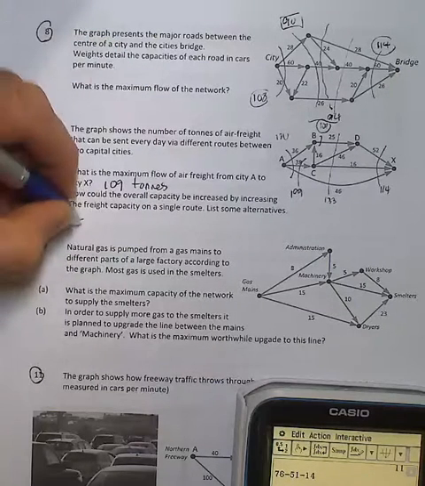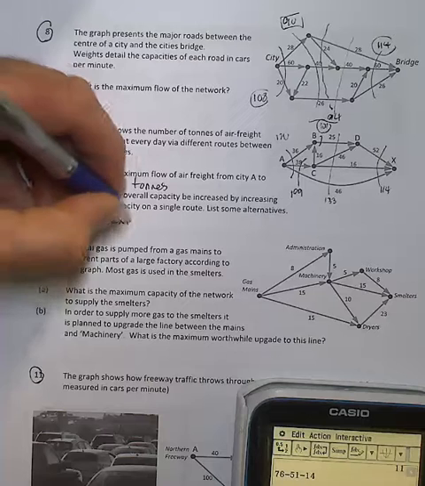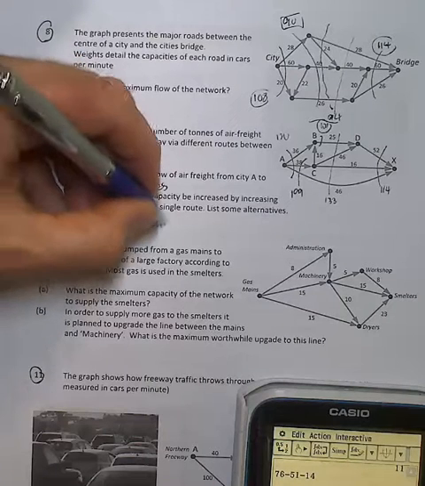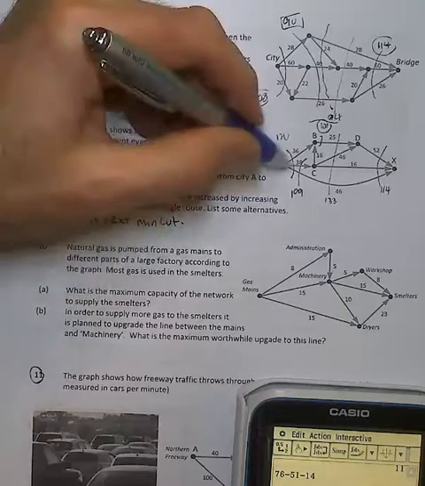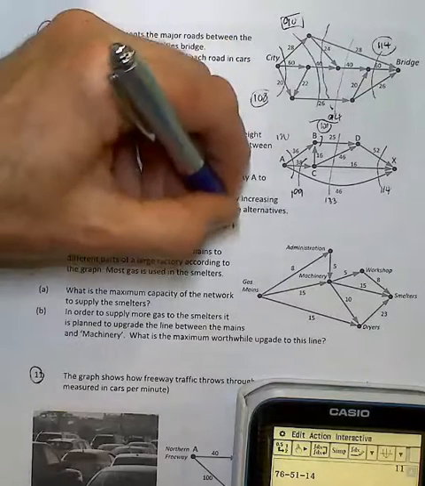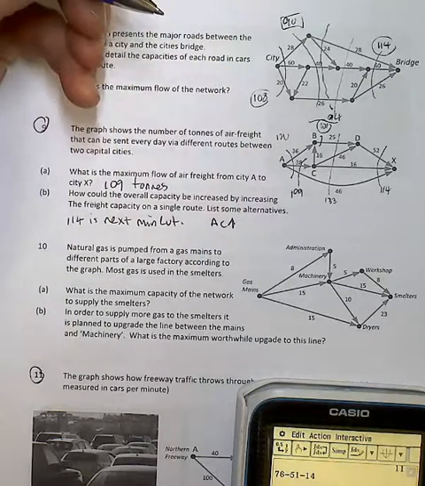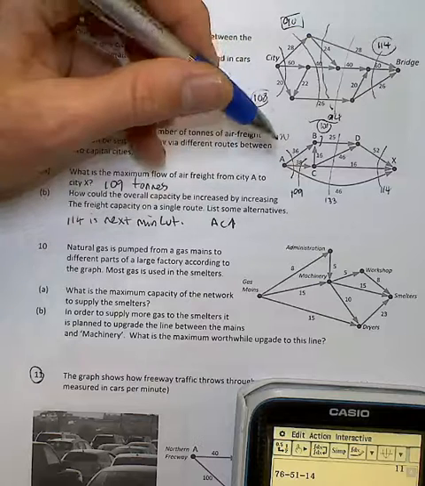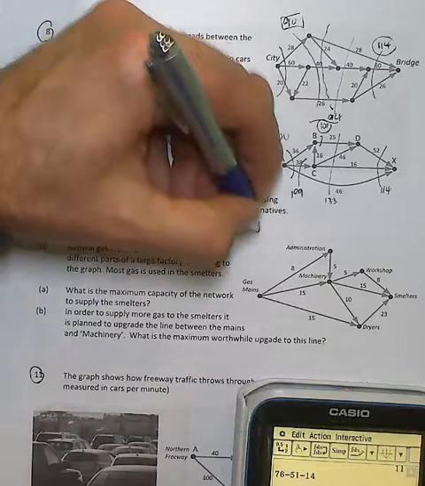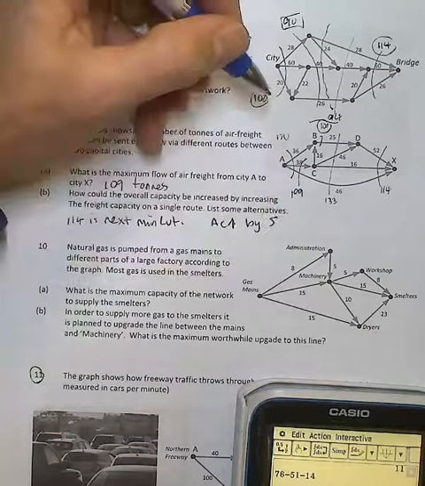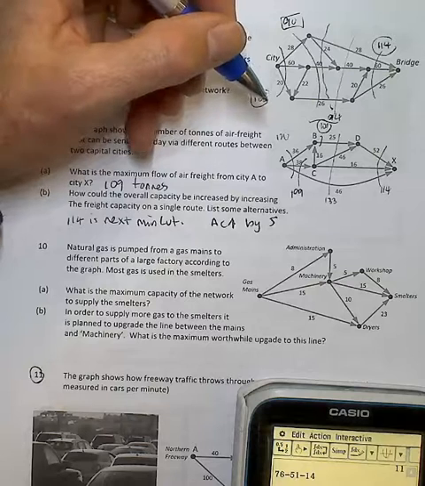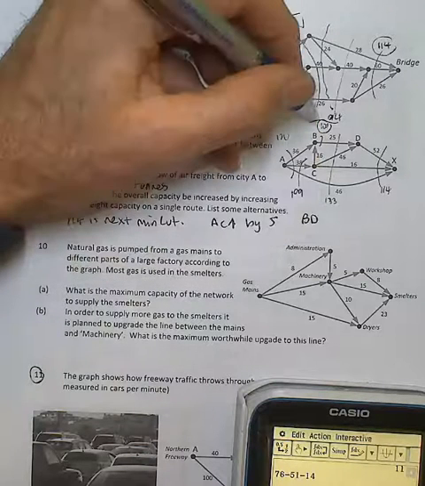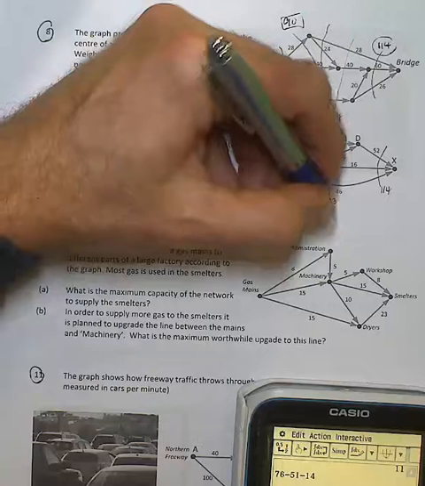Note, 114 is the next least cut, minimum cut. So what we could do, we could increase the capacity of AC. Perhaps in that instance, we could do that. If we did that from the initial hub there, we could increase that by 5. And that wouldn't have an effect on the system. We could also increase BD. BD could be increased by 5 as well.